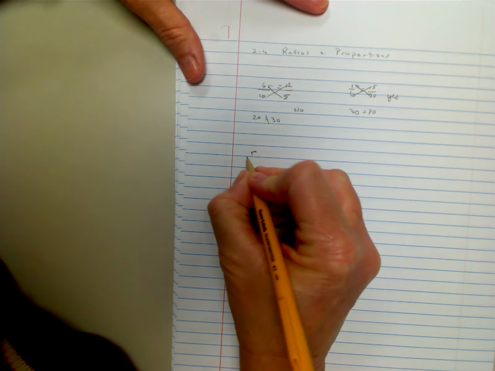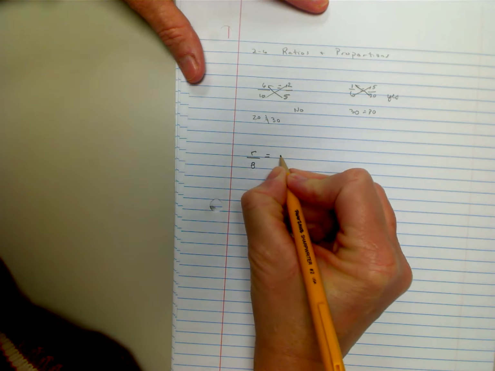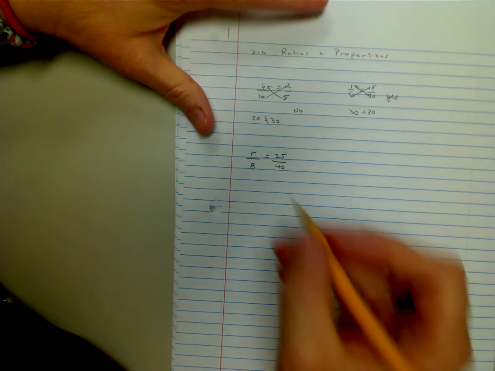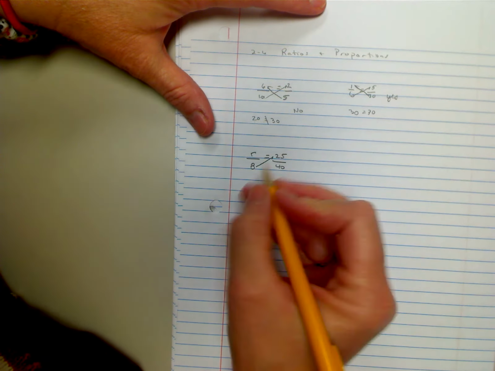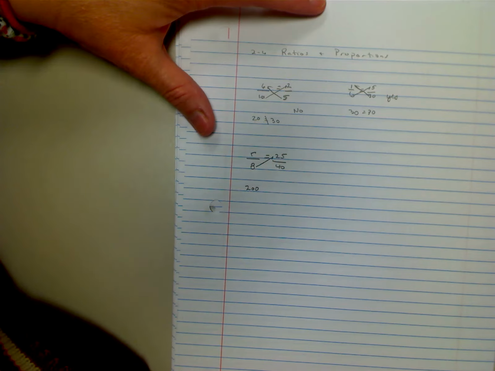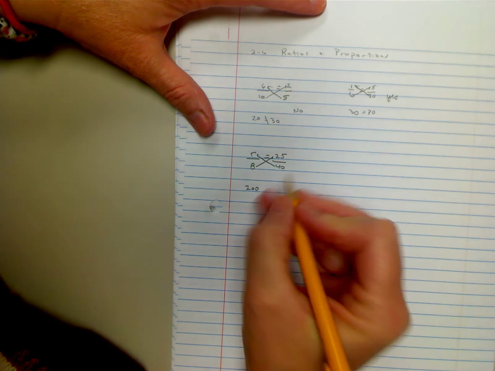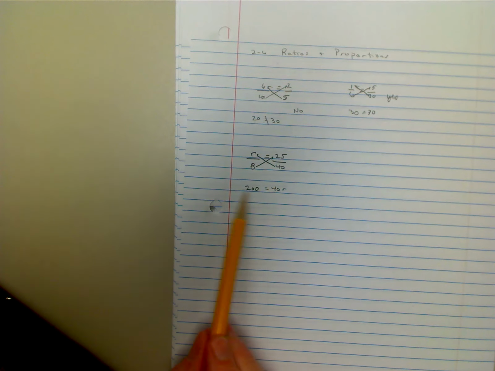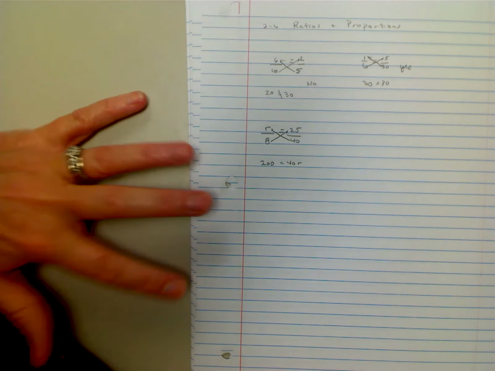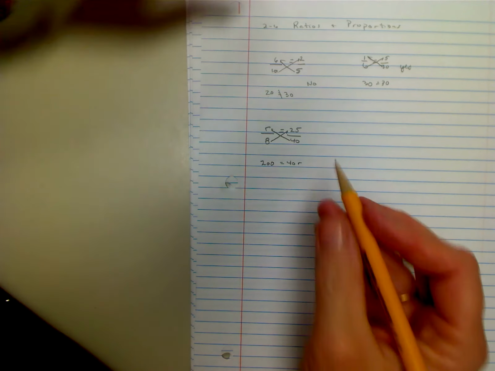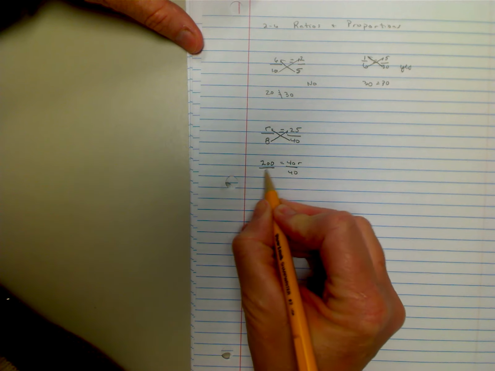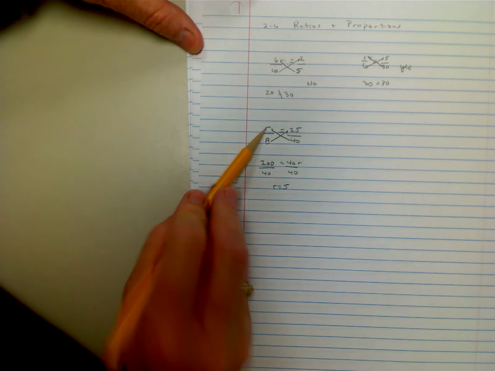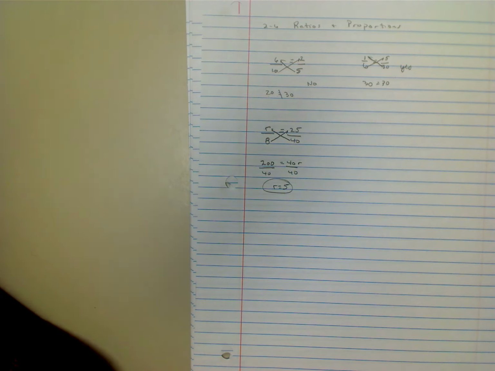If I take r over 8 and set that equal to 25 over 40, and we cross multiply, 8 times 25 is 200. 40 times r equals 40r. Now notice when I wrote this out, I put them equal to each other, and I didn't create another fraction. But here we have a one-step equation, so we're going to solve this. I divide both sides by 40, and I'm going to get r equals 5. That's what this value would be, r equals 5. Let's look at another one.